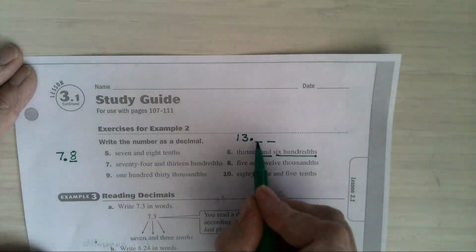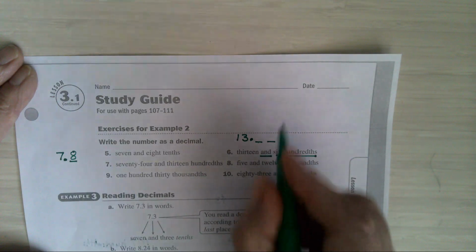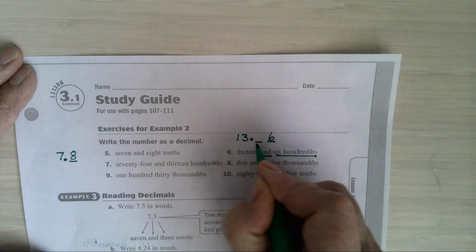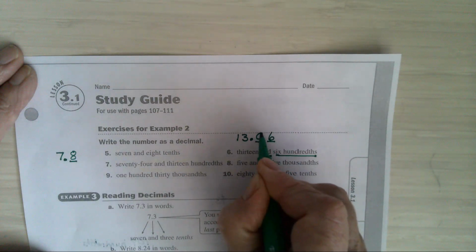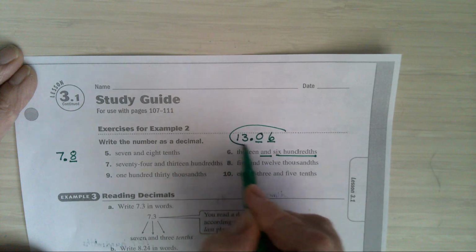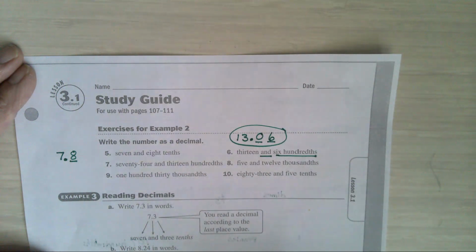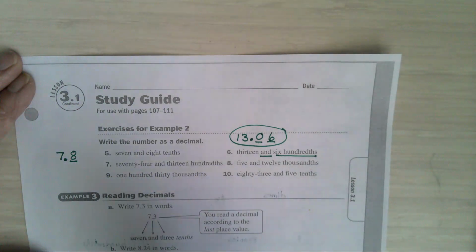This is the tenths. That's the hundredths. So it's going to go on the second blank. What am I going to put in the blank in front of it? Yes, a 0. That is 13 and 6 hundredths. Nice job, class. Let's go on to the next line with number 7.